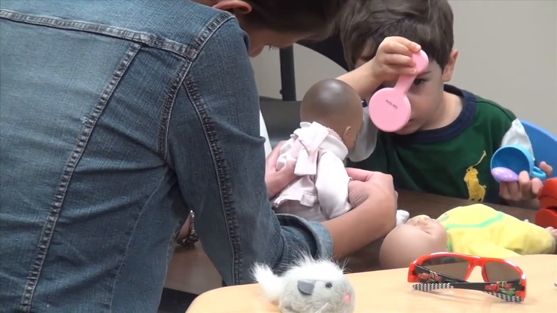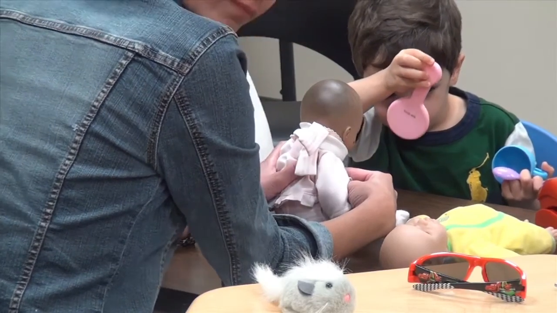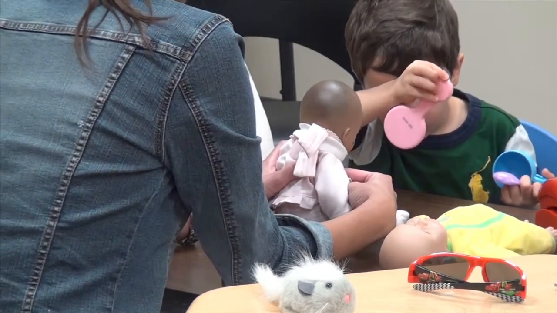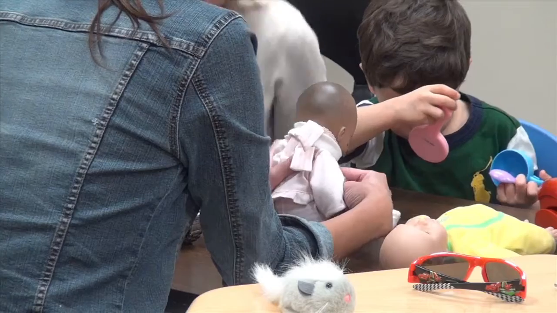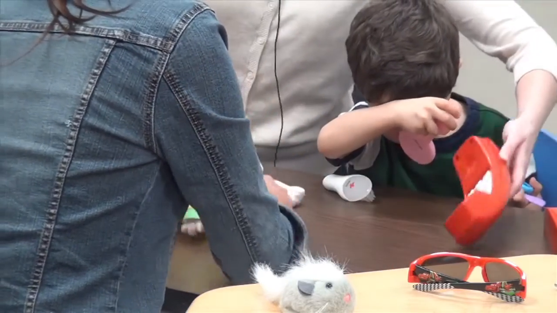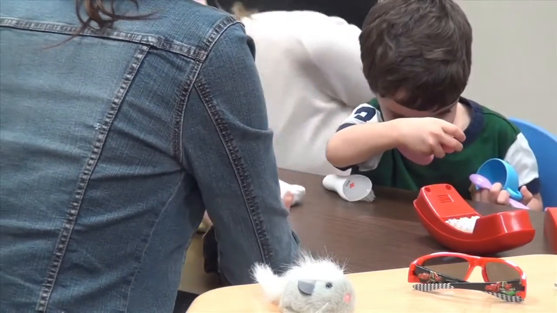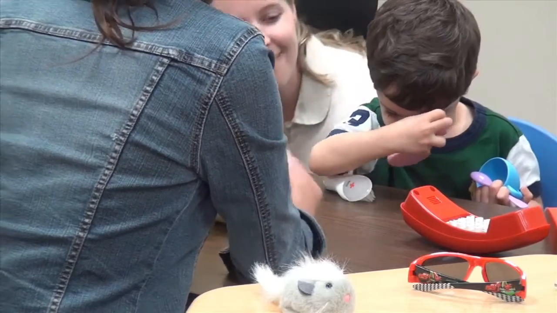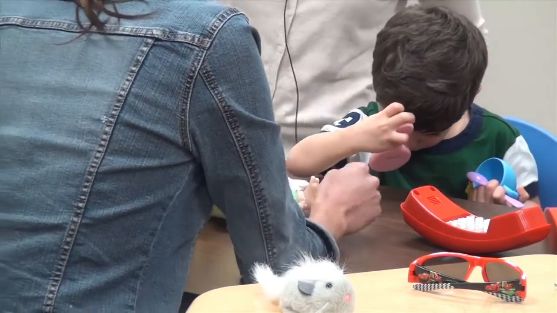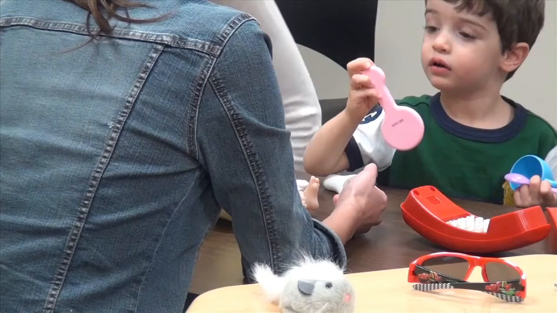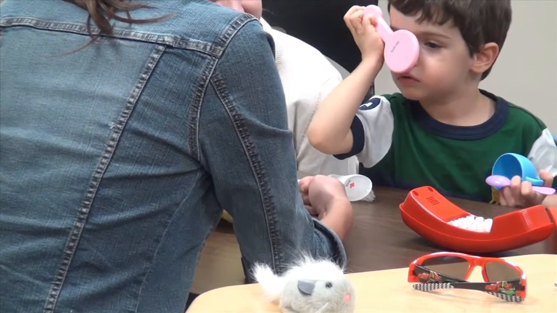What do you see? Full mirror. You see your eyes? And your nose?